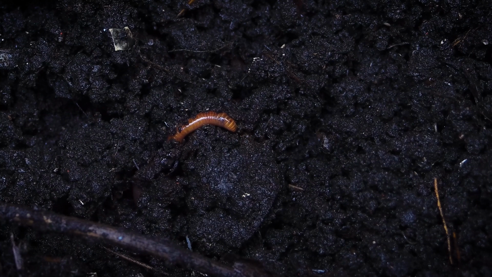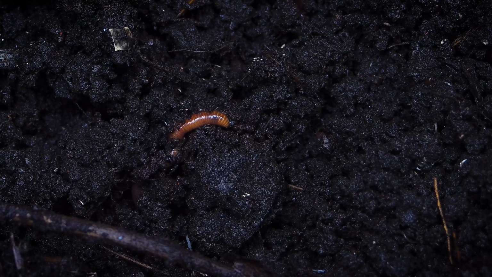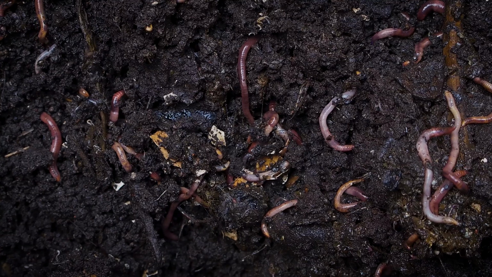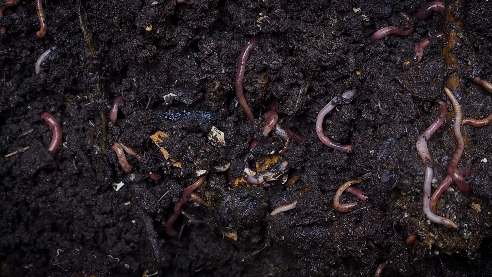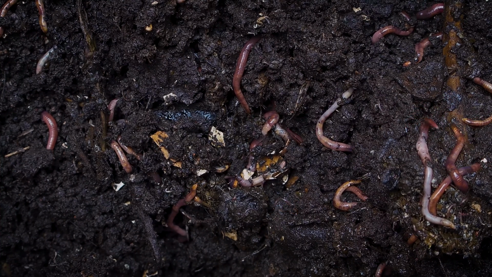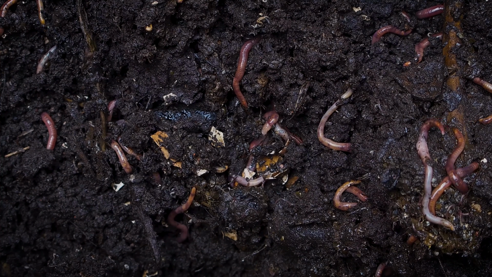Here are some key functions and benefits of organic matter in soil. 1. Nutrient supply. Organic matter serves as a reservoir of nutrients, including nitrogen, phosphorus, potassium, sulfur, and micronutrients, which are released through decomposition and mineralization processes, providing essential nutrients for plant growth and development.